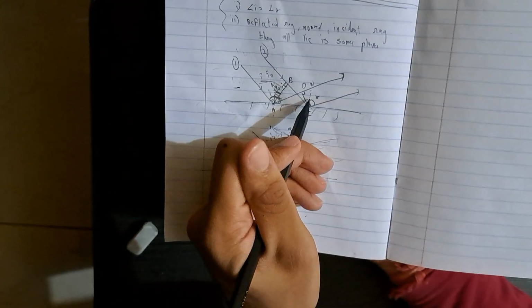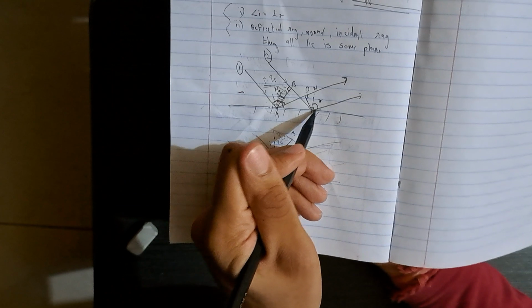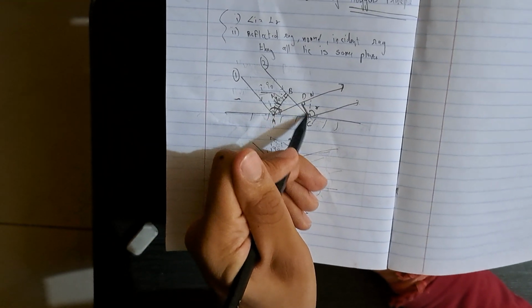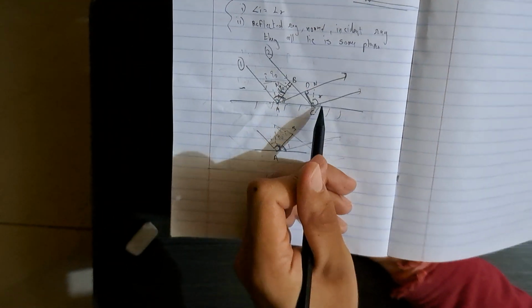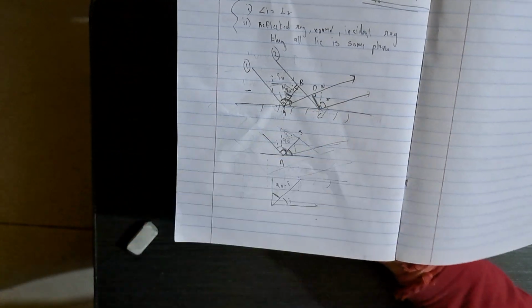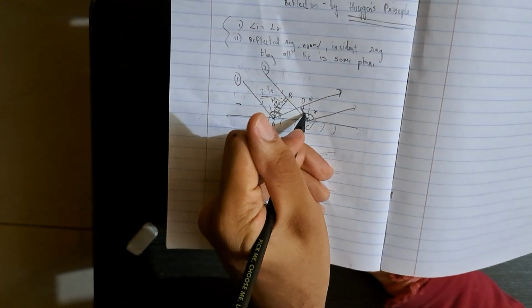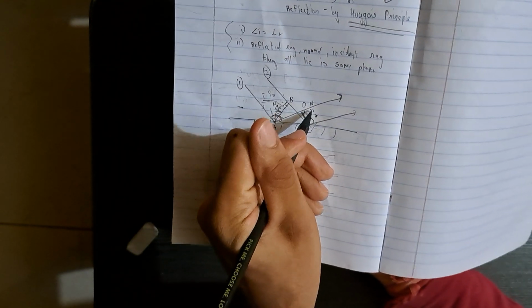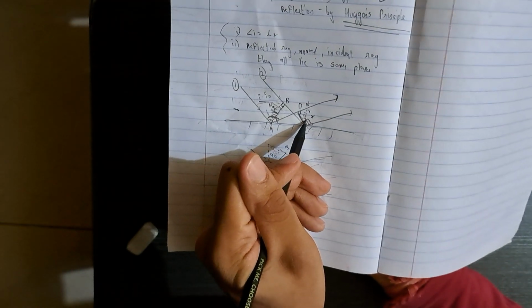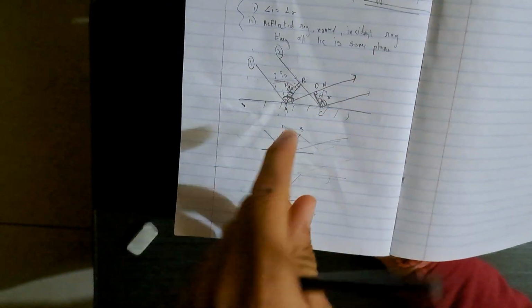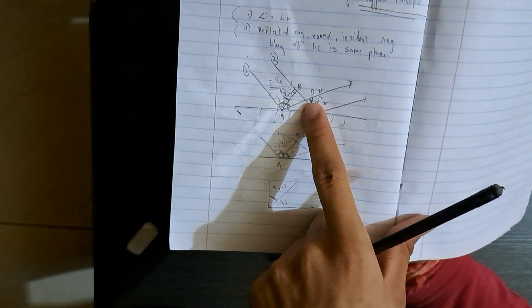Same way over here, this is wavefront, this is wavefront, DC is wavefront, and this is the refracted ray, and this normal is R, right? So over here is what, 90 minus R. This full is 90. If one section of this is R, then the other section of this will be 90 minus R, so R.